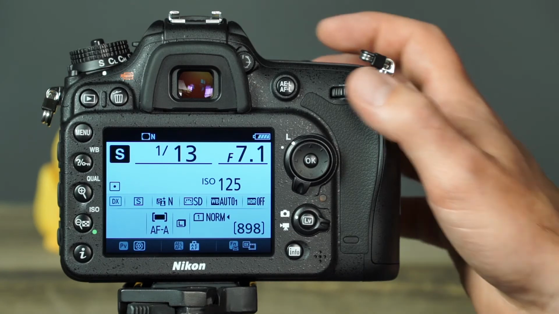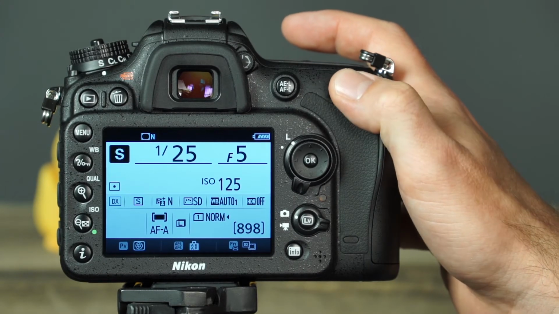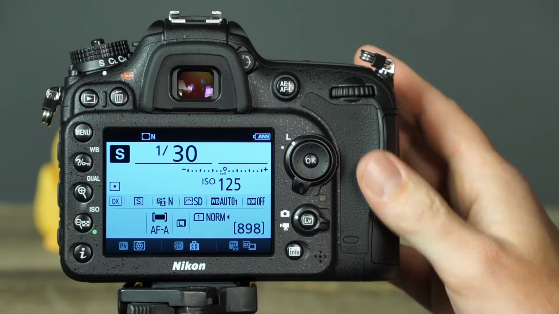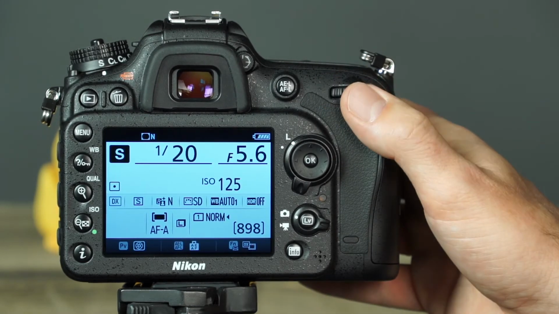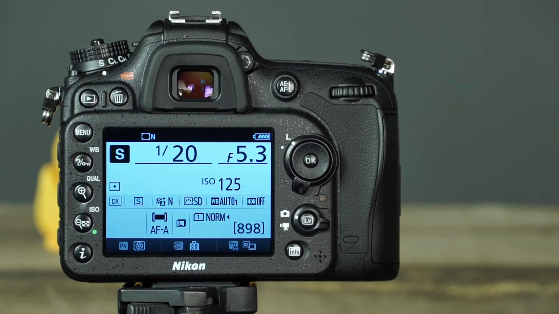Rotate the main command dial to select the shutter speed. The Nikon D7200 has shutter speeds that range from very slow, 30 full seconds, to very fast, 1/8,000th of a second. You can view the shutter speed and aperture values on the control panel, on the information display, or through the camera's viewfinder. The next shooting mode is the A, or aperture priority mode.